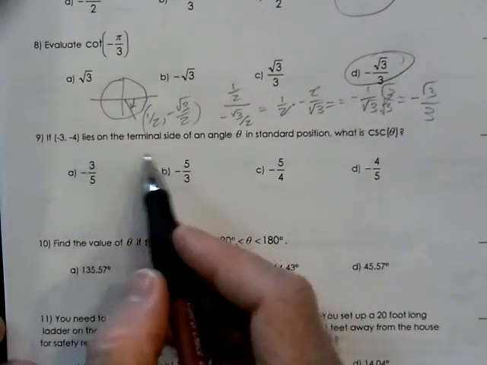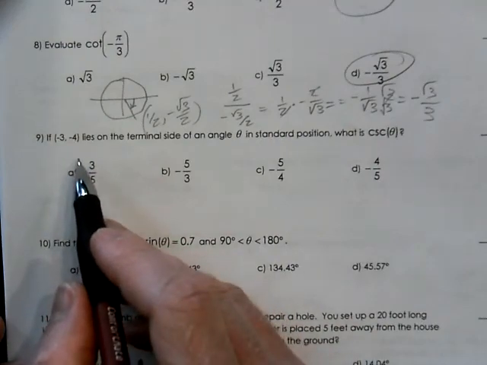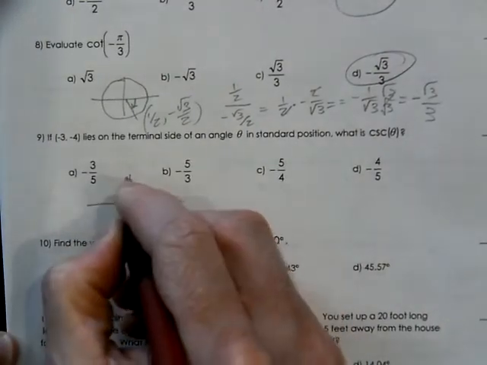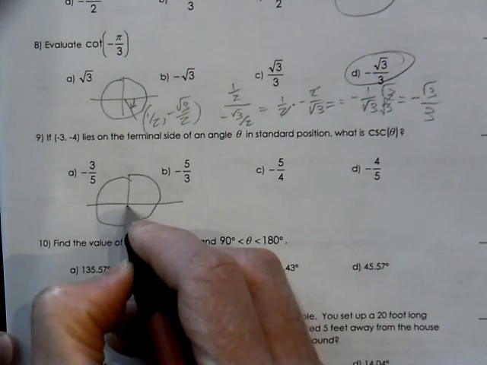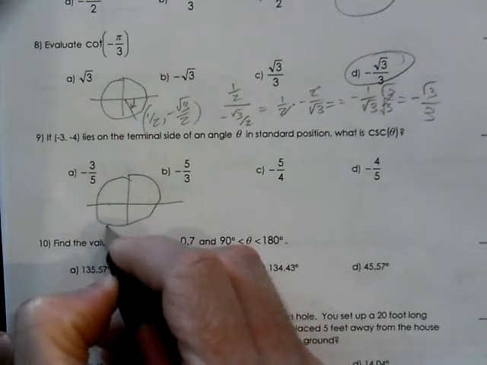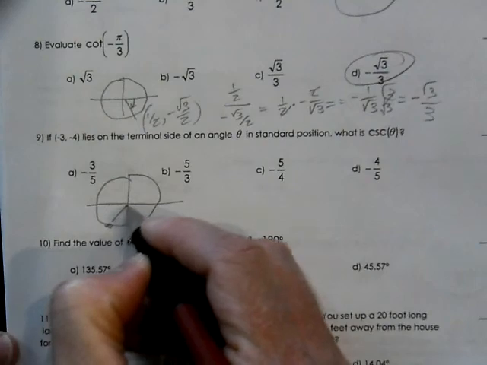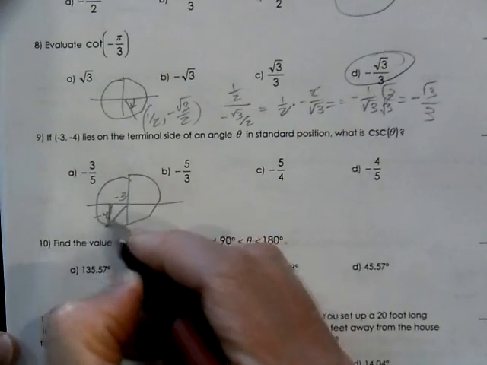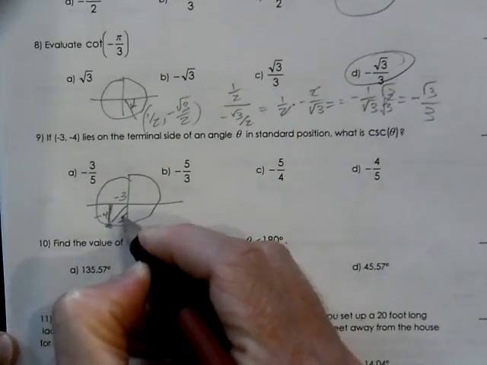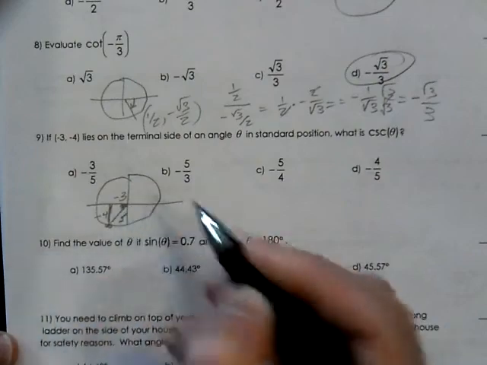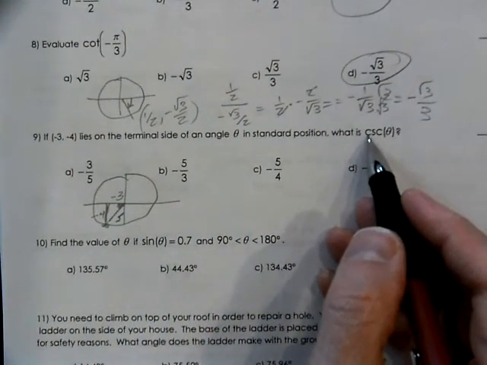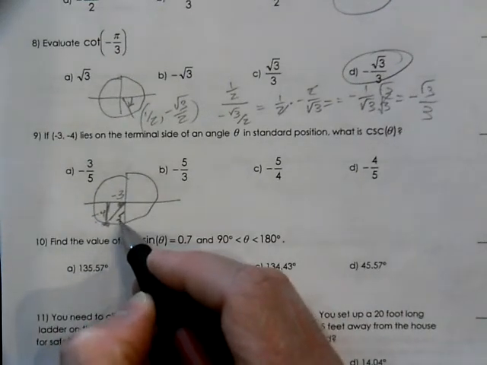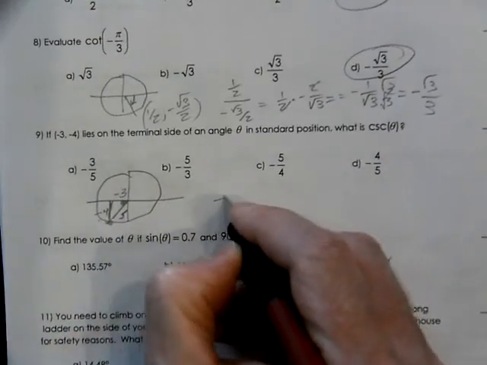We have a point that lies outside of our unit circle. What is the cosecant? This is going to be -3, -4. So -3, -4. That's a 3, 4, 5 triangle. There's our angle. Cosecant is the reciprocal of sine. So opposite over hypotenuse. So we need to do hypotenuse over opposite. So -5/4.